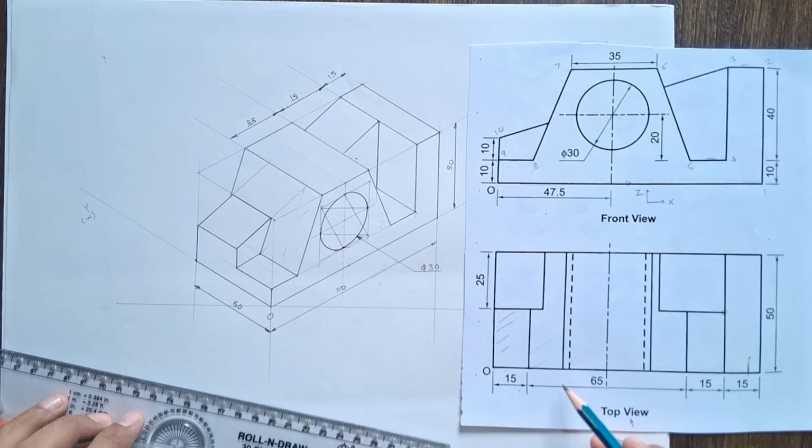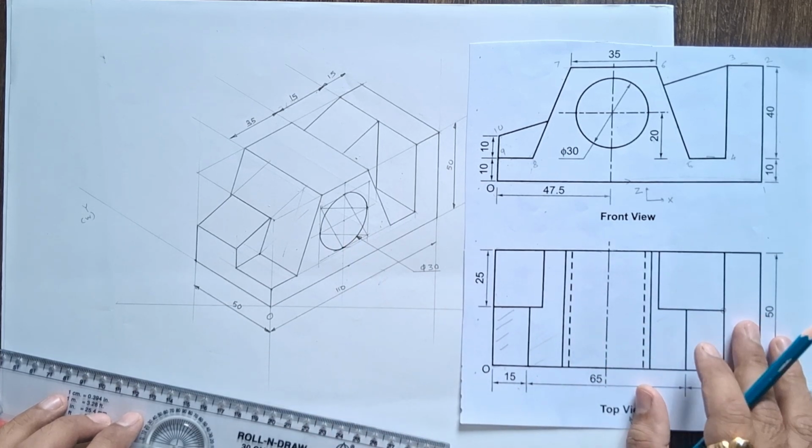This hole is throughout, so this dotted line indicates the circular hole position.